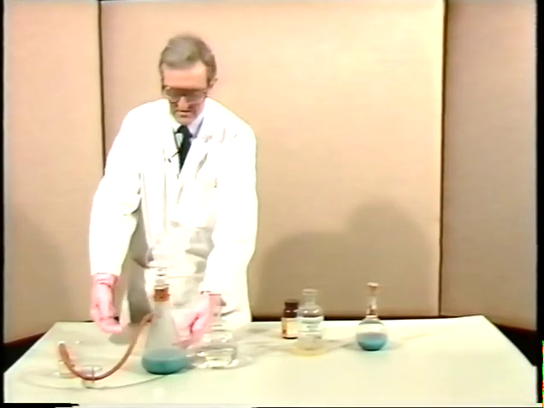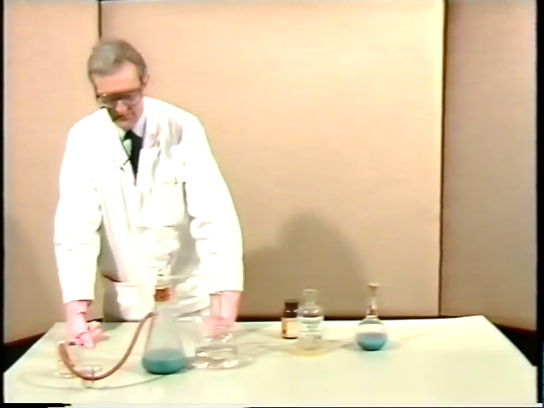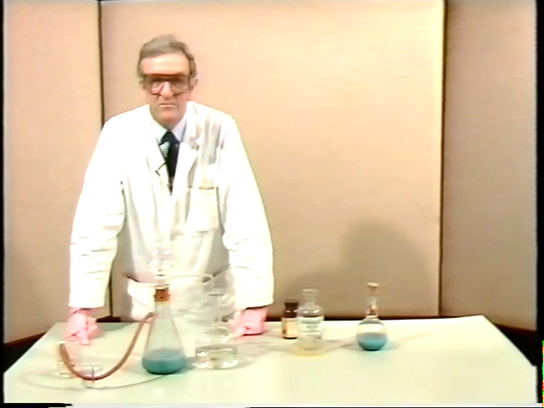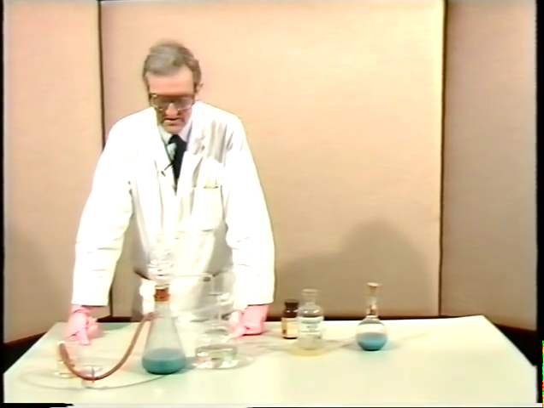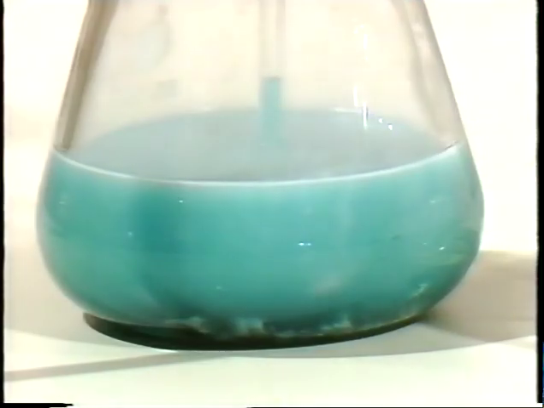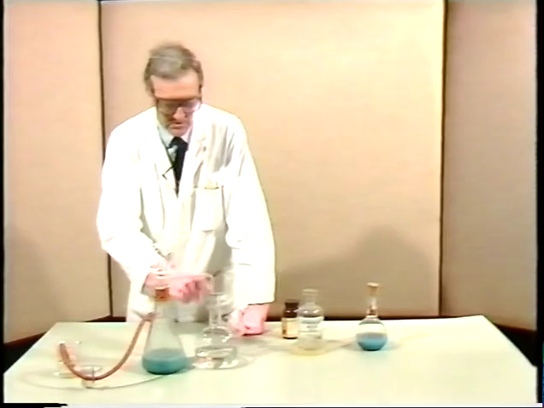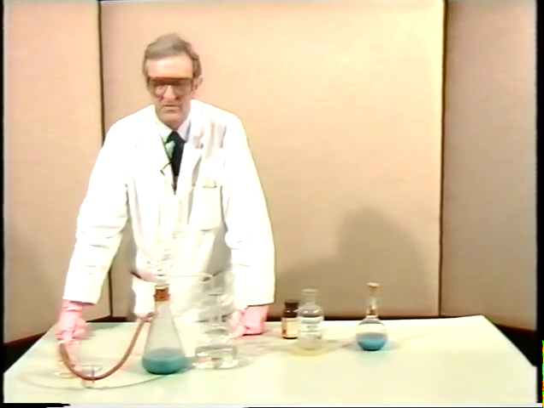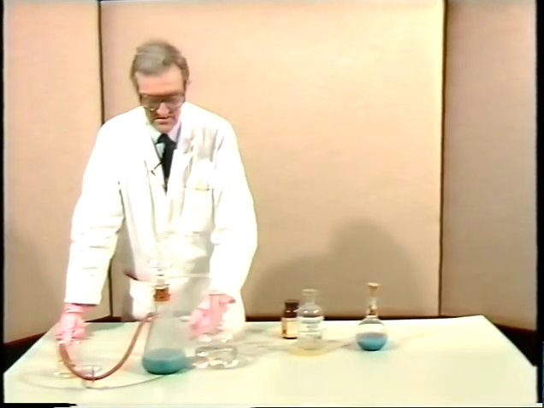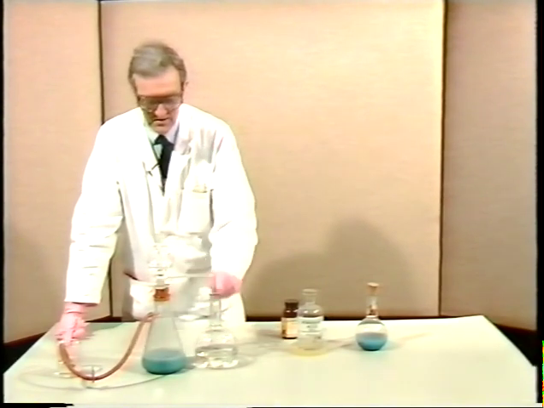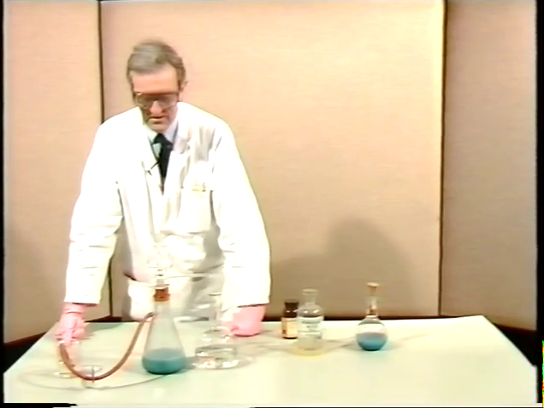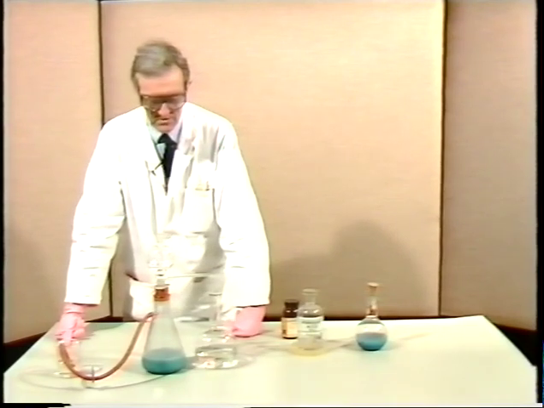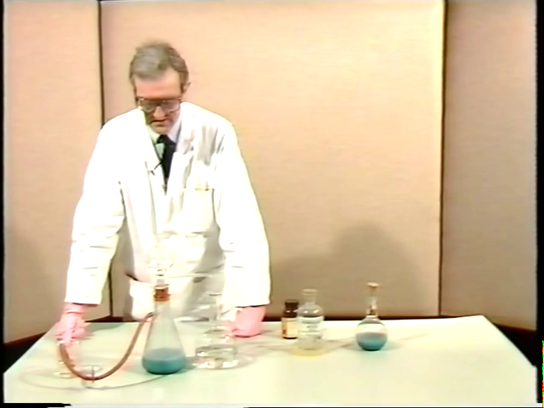And we can see that now the chromium solution has gone blue. We have chromium 2+ present, and what I'm going to do is force the chromium(II) solution over, under the atmosphere of hydrogen which is protecting it, into this solution here of sodium ethanoate. And when the chromium(II) solution hits the ethanoate solution, we shall see the red colour due to the dimeric chromium(II) ethanoate being precipitated.